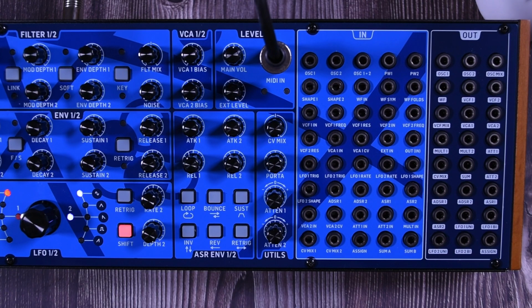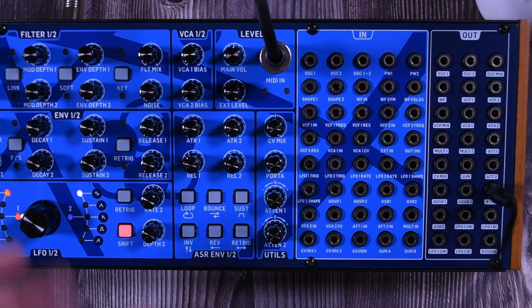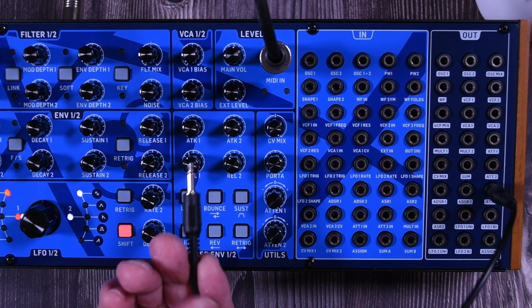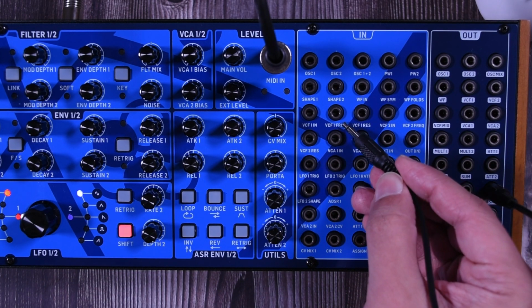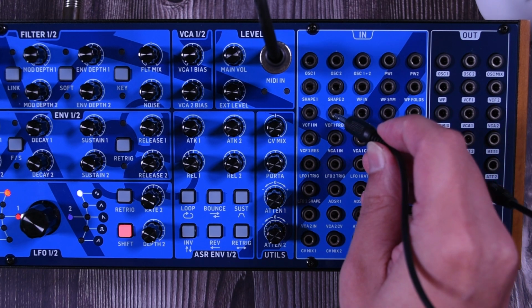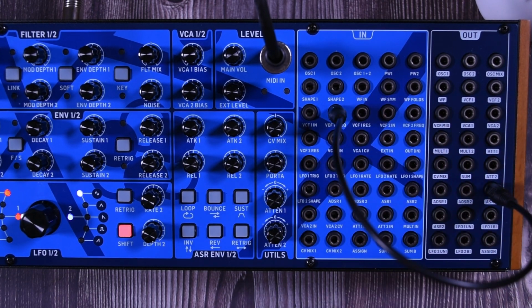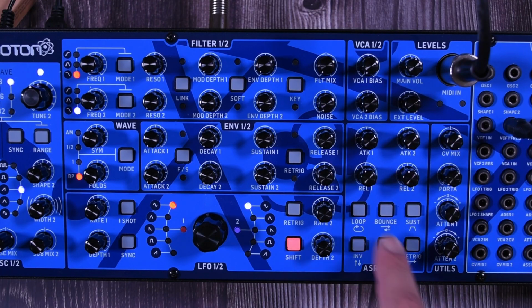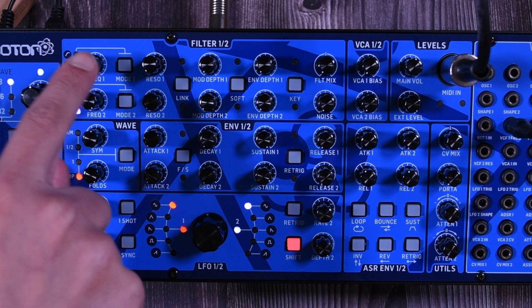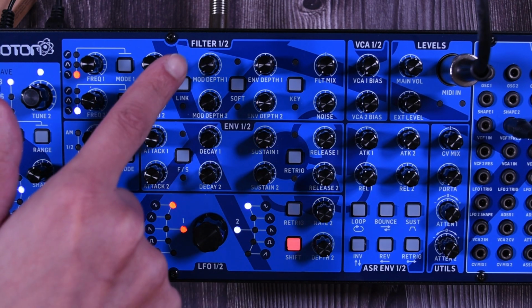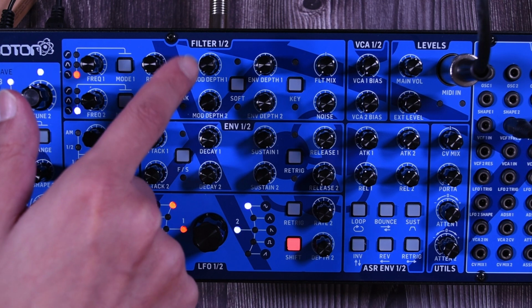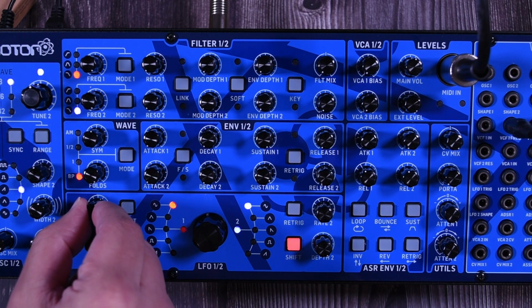To make it work, we need to do some patching. So I'm going to take the out of the ASR 1. Here it is. And now this envelope needs to modulate something. And I could go maybe to pitch, whatever. I can go whatever I want. I'm going to use the VCF frequency. So I'm going to go right here and patch it into the VCF1 frequency. Now this envelope is trying to modulate this control. Since we are connecting to the VCF frequency, it's kind of disabling the default connection of the mod depth that's being used by the LFO.